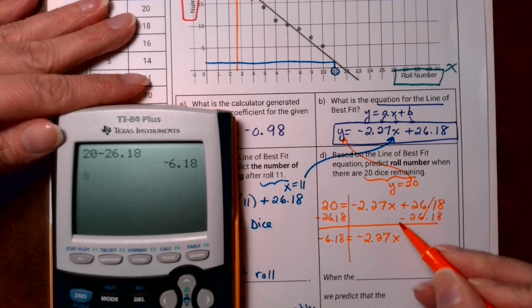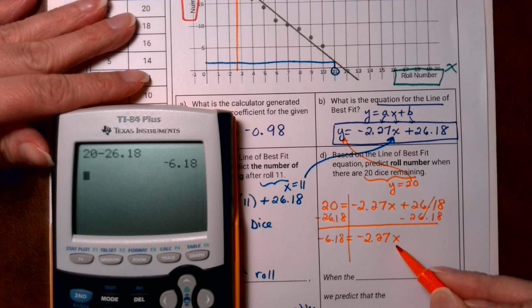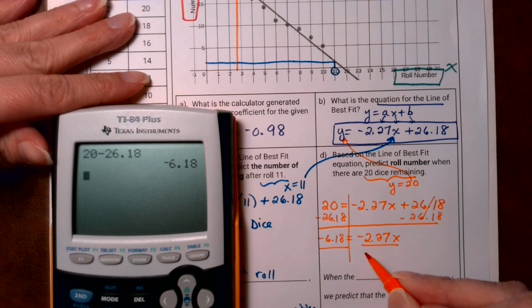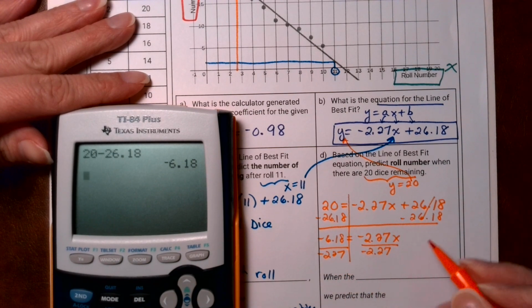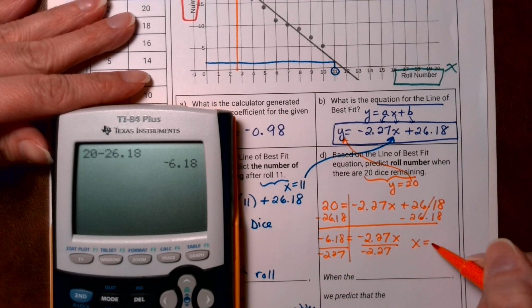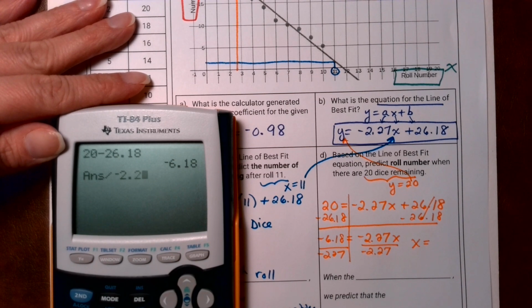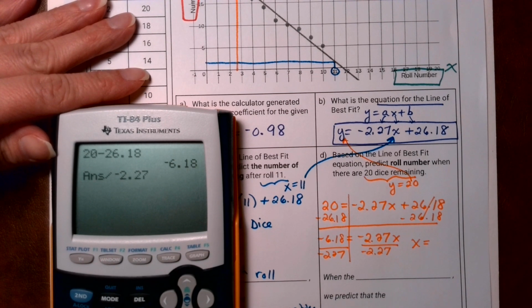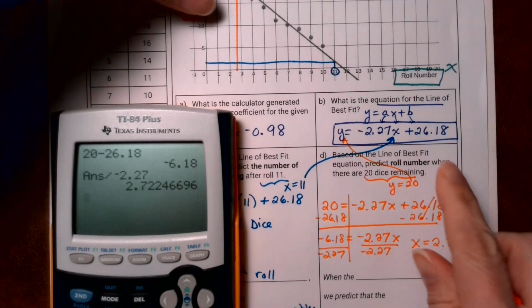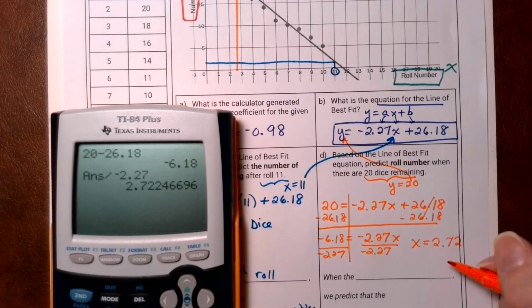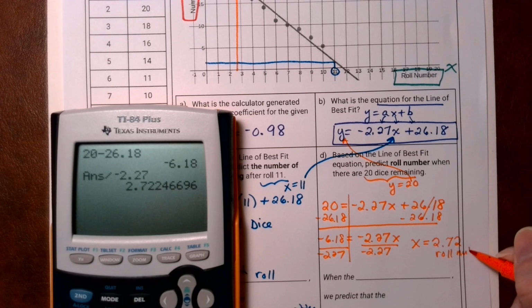Okay. And then, how are we going to solve for x? Let's divide both sides of the equation by negative 2.27. Now we're going to get x. Go ahead and type that in, please. Okay, so I am getting 2.72. And since this is x, that is the roll number.